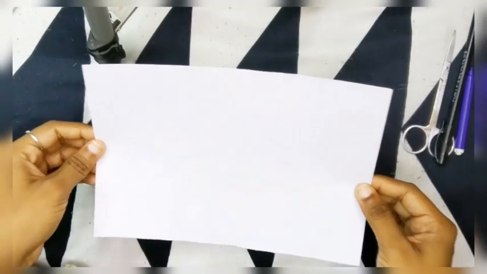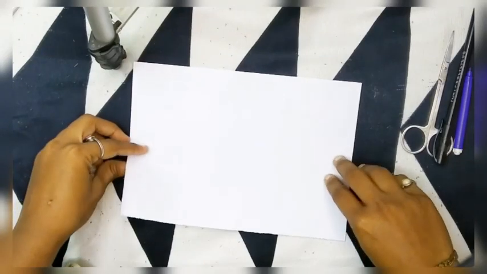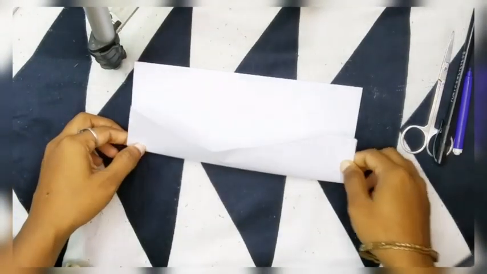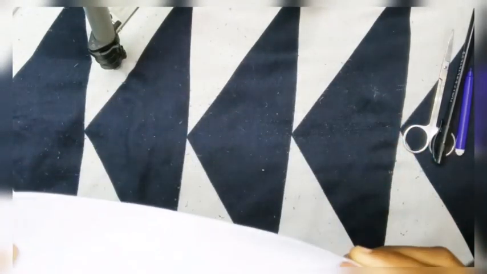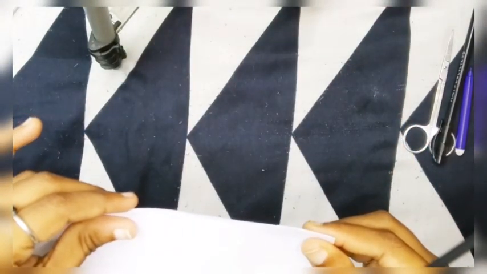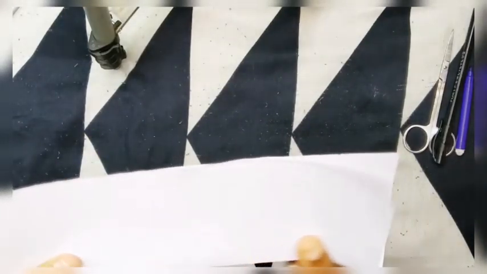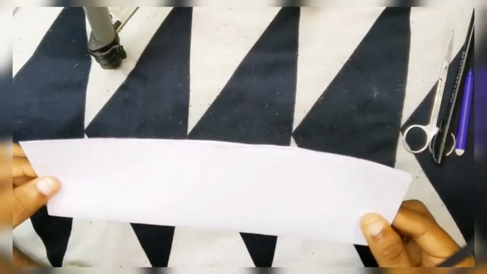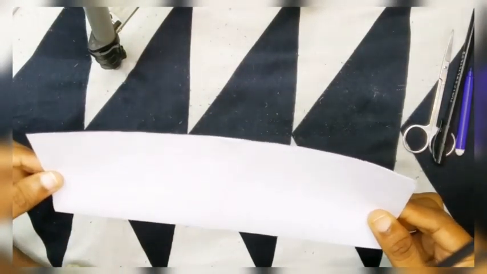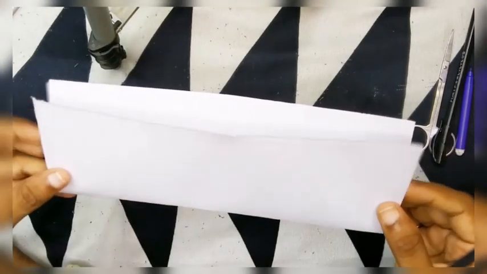Now, let us fold the paper in the middle to bring the opposite edges together. What do we see? The longer side falls exactly on the opposite side.